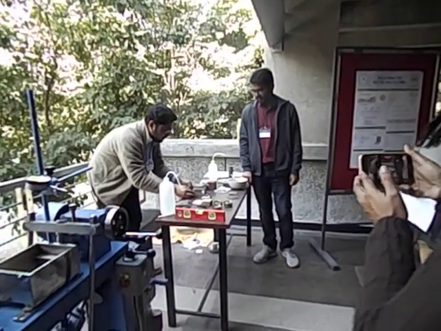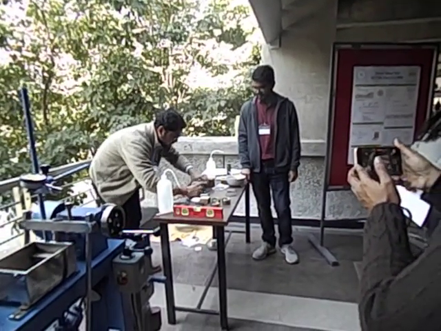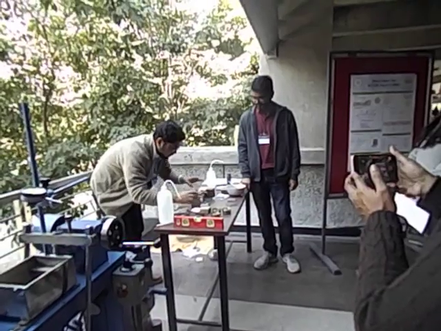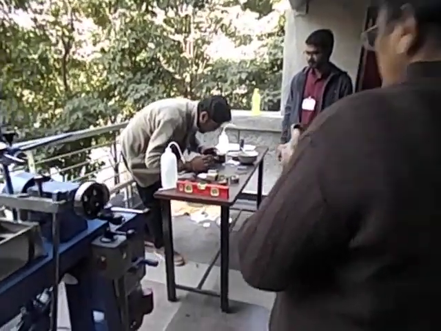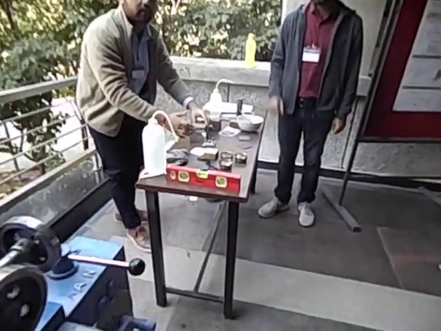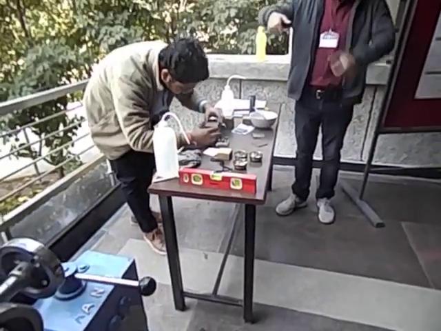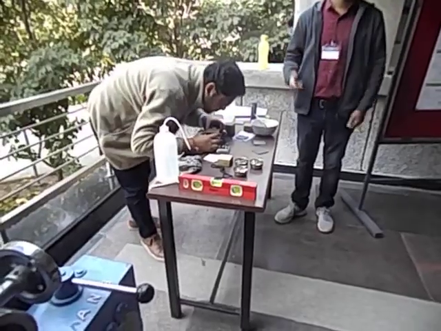So we ensure that the upper and the lower boxes are in line. And the next thing we ensure is that this ring is exactly in line with the upper box. Otherwise, when we push it, it will be disturbed from the side.